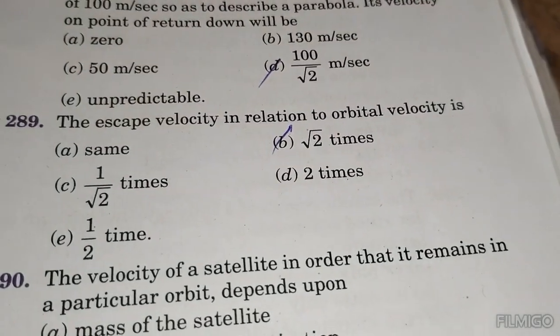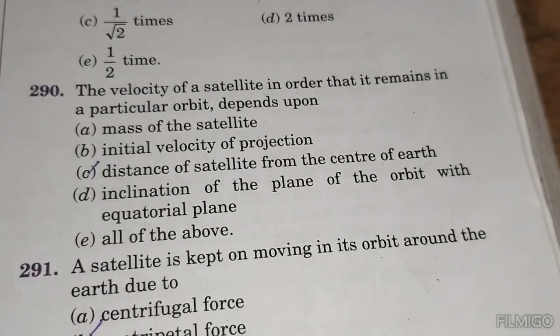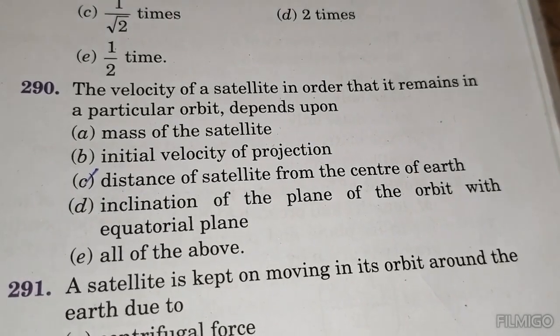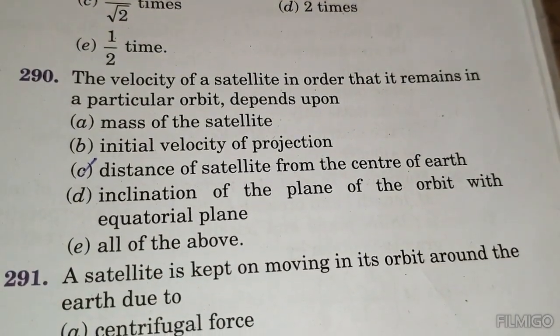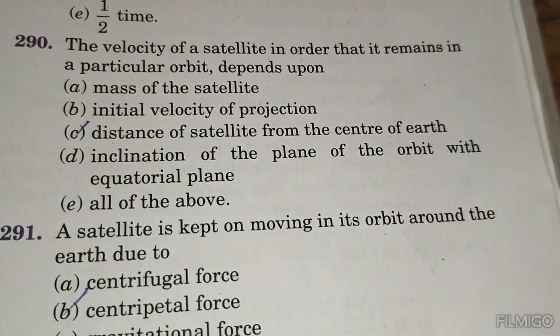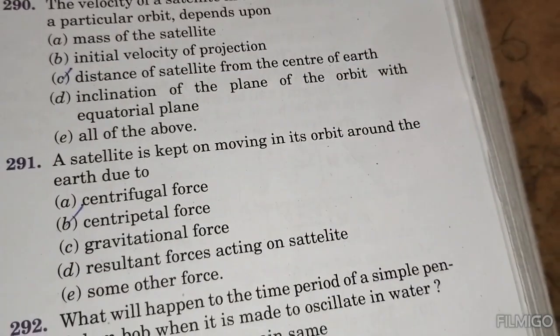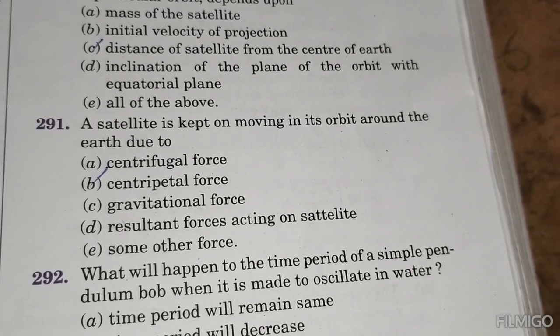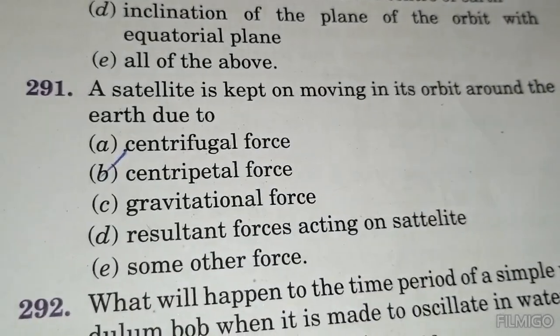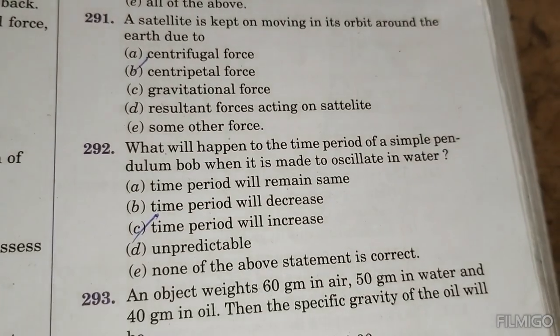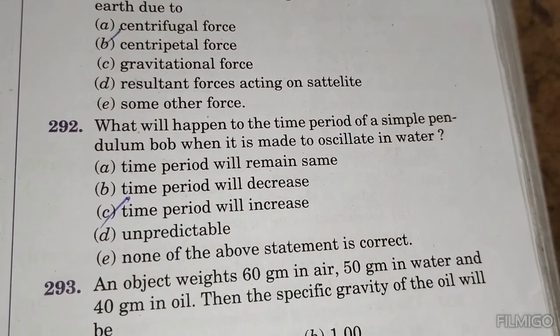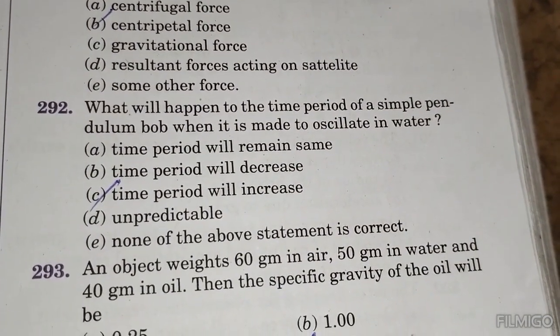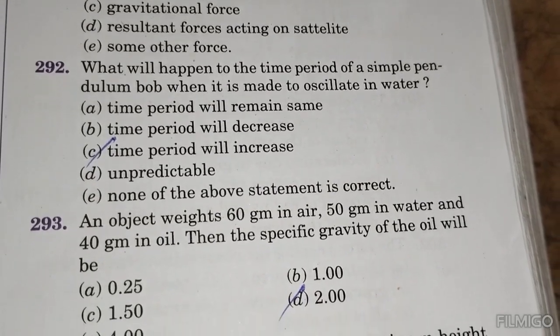The escape velocity in relation to orbital velocity is root 2 times. The velocity of a satellite, in order that it remains in a particular orbit, depends upon the distance of the satellite from the center of the earth. A satellite keeps moving in an orbit around the earth due to centripetal force. What will happen to the time period of a simple pendulum bob when it oscillates in water? The time period will increase.